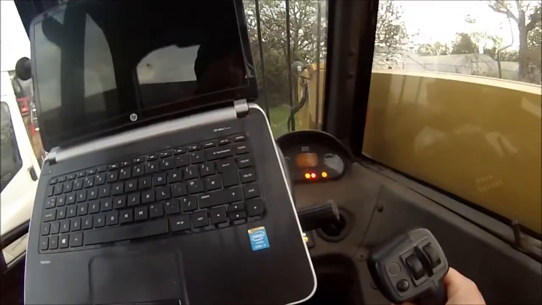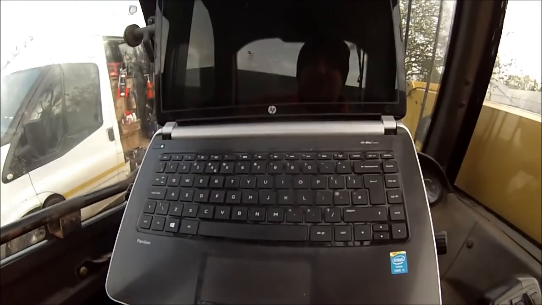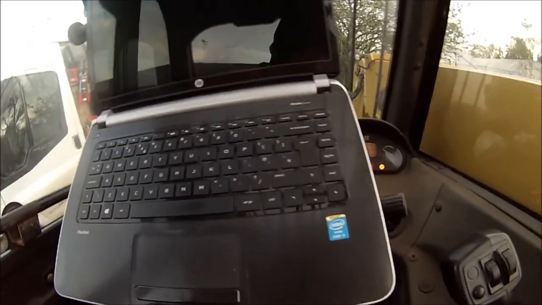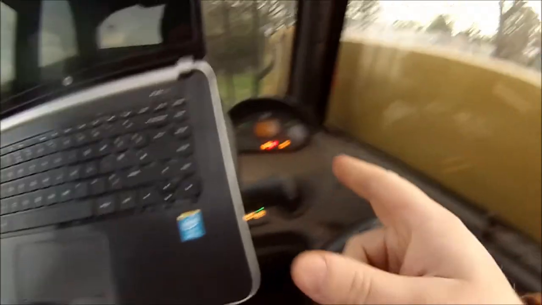So we'll wait for the laptop to load, because I don't know how you get into the fault codes on this, and I've got the service manual on the laptop. So we'll get into the fault codes and see what we've got on the dashboard, and then we'll go from there.